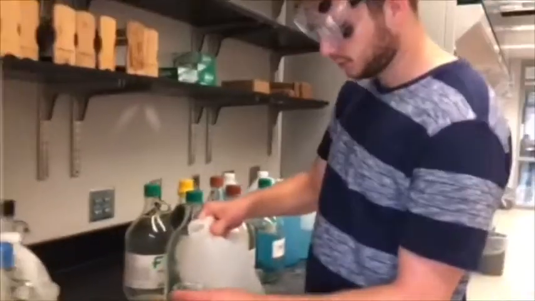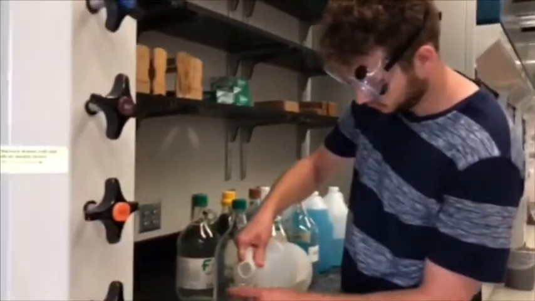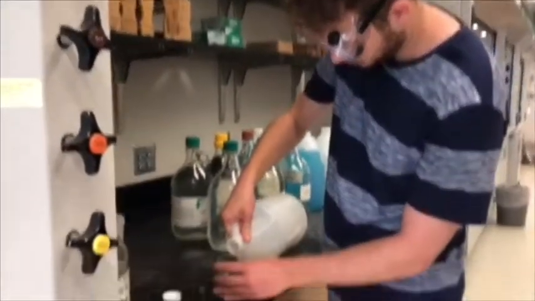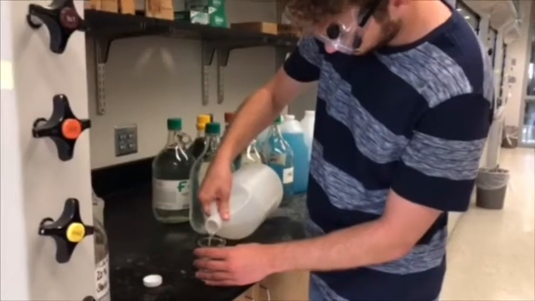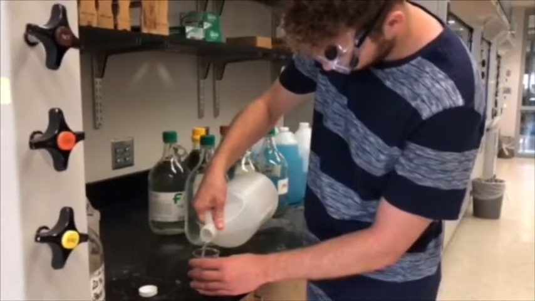For exercise 2, we had to find the density of sugar solutions and find the relationship between the density and the concentration of sugar in each sample. We transferred some of the sugar stock solution into a clean, empty beaker.